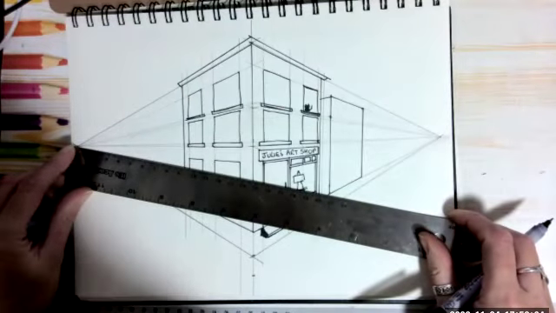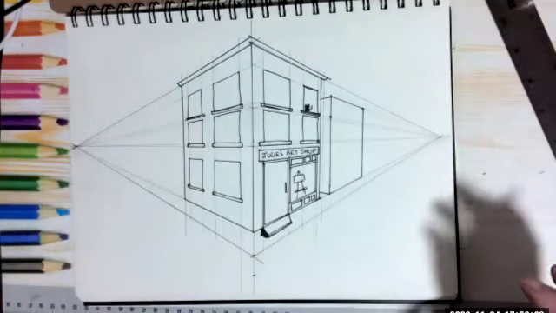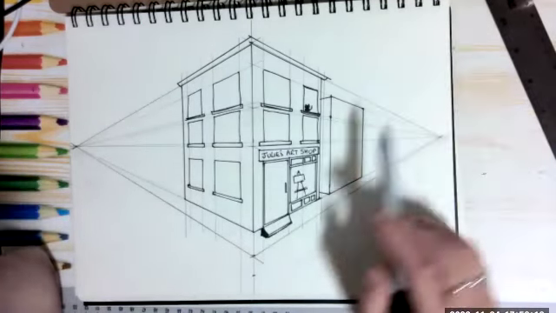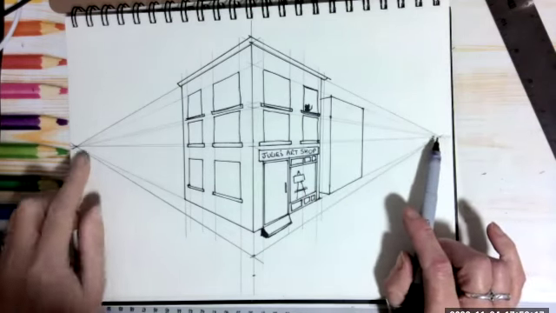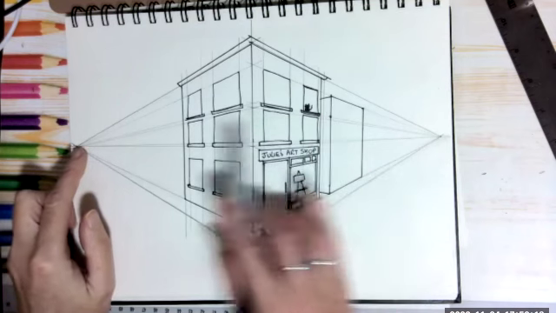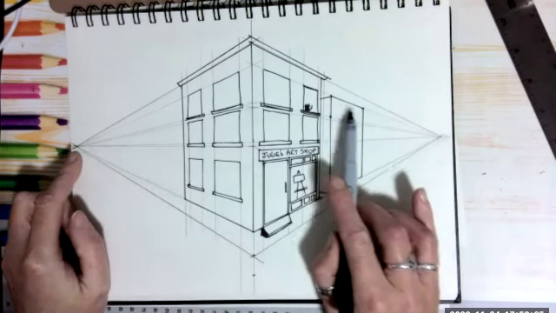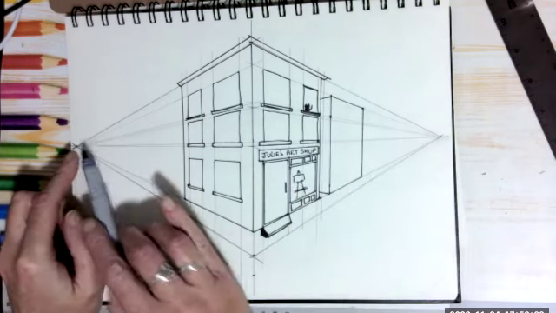Can you say that as a rule that I can write down? So the rule is, if your building is going to the right, the sides of the building have to go to the left vanishing point. So the building's heading towards the right, disappearing to the right, the sides have to disappear to the left.